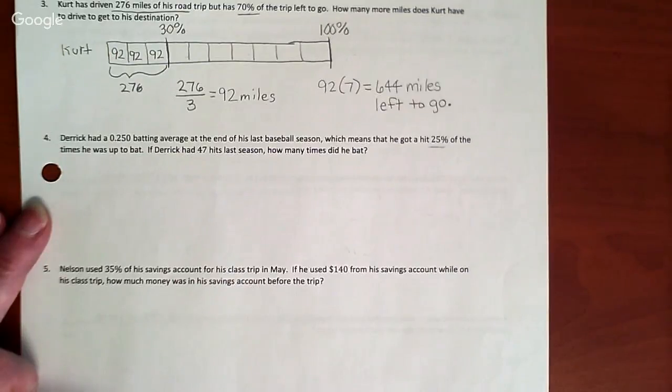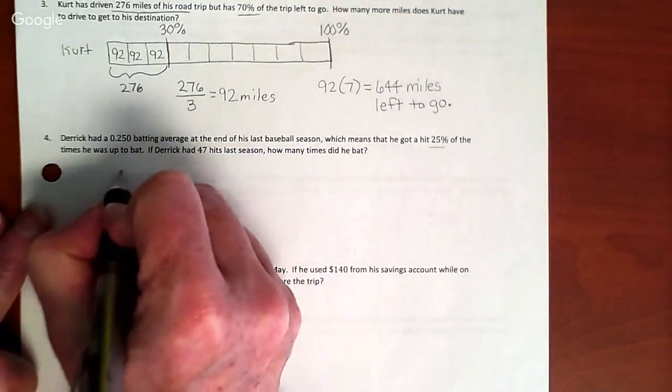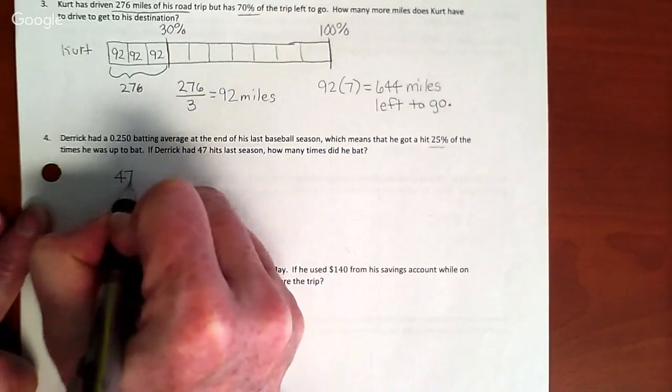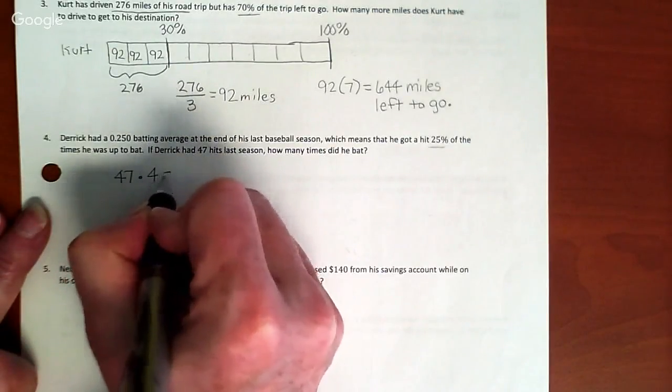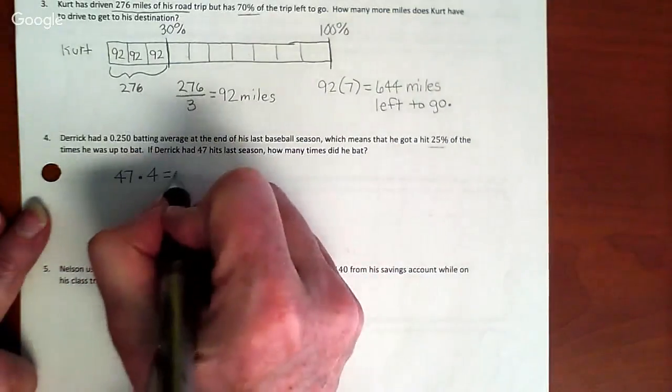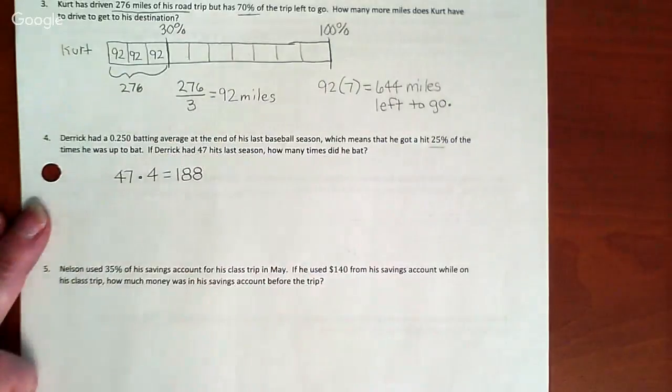What we can do is take 47 times 4. And that would be 188.